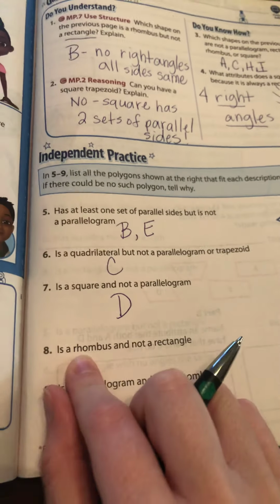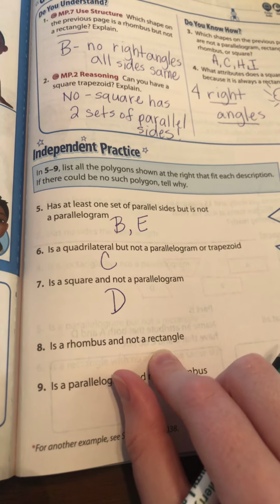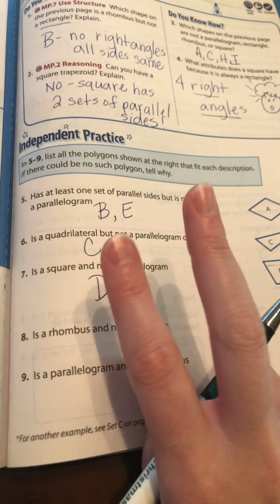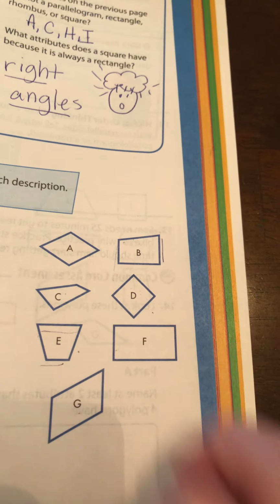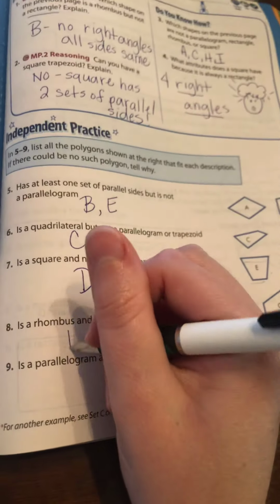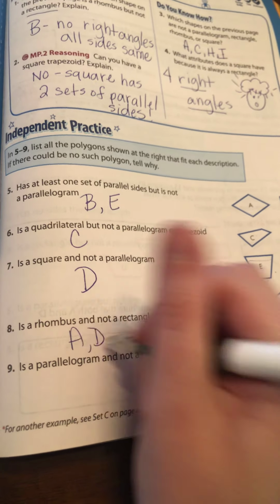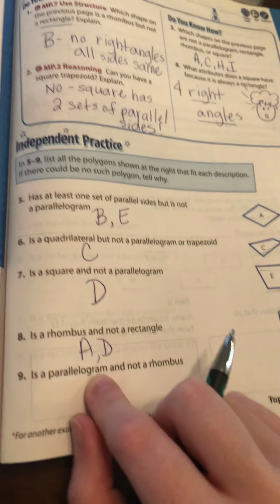Is a rhombus and not a rectangle. Okay, there's two rhombuses on here that are not rectangles. So we have A and D. Because a square is a rhombus. A and D.